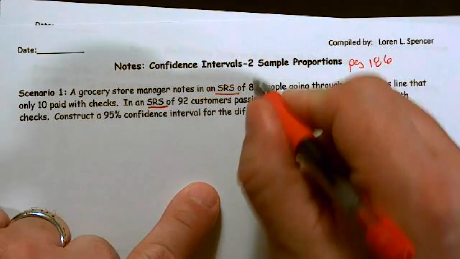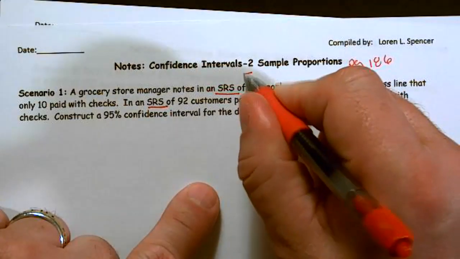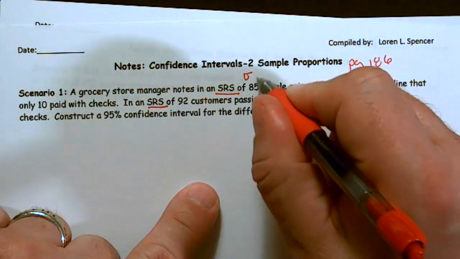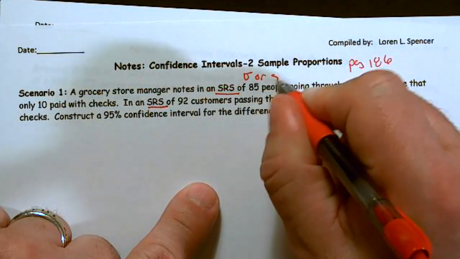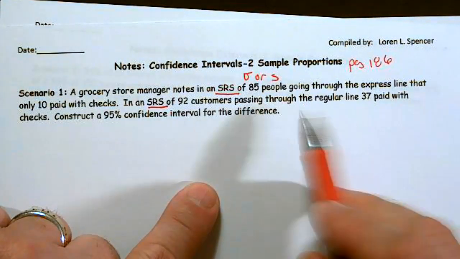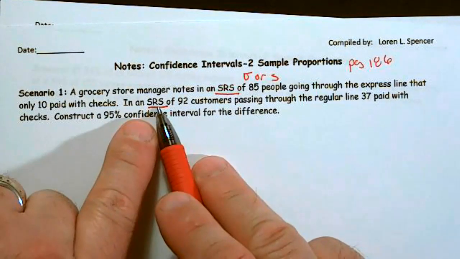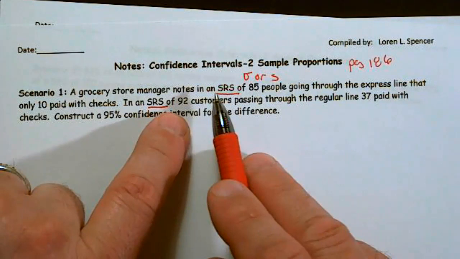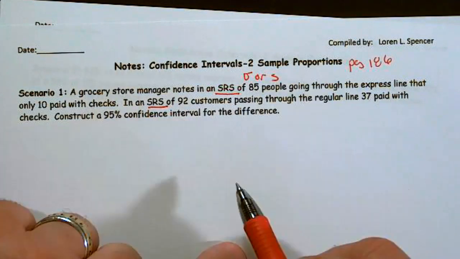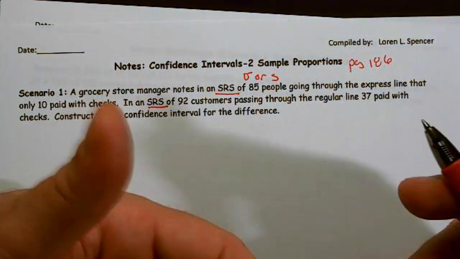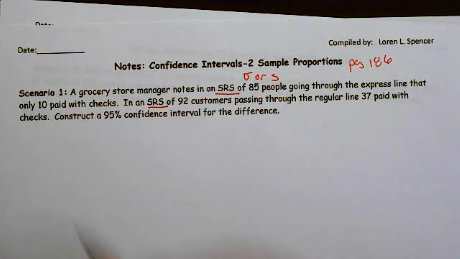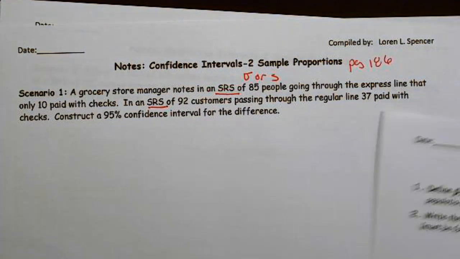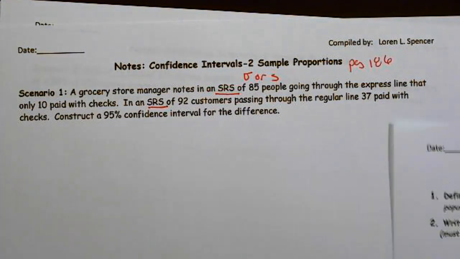If it's going to be one with means, they're going to either have to give you the standard deviation of the population or the standard deviation of the sample for both samples. They give me a simple random sample, and I don't have that. They did not give me a standard deviation. Because there's no standard deviation, I'm going to have to use proportions. So what was the very first thing on the recipe to do? The very first thing on the recipe said, define P1 and P2.